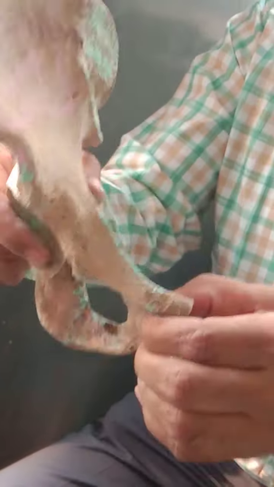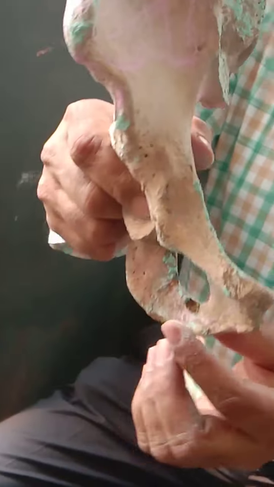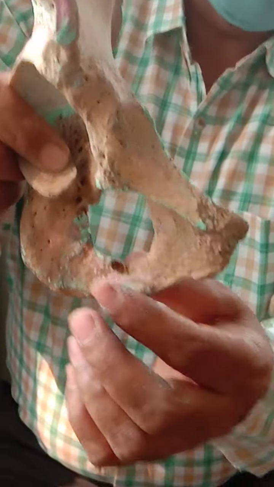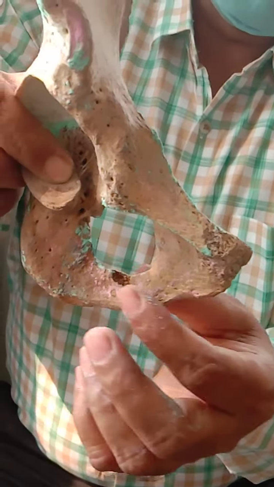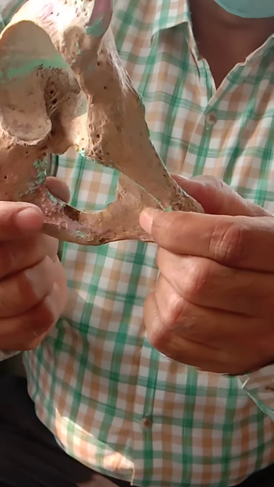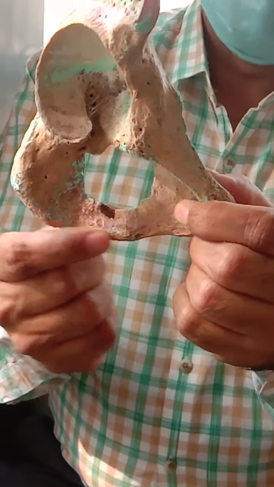The inferior ramus of pubis is joined with the ramus of ischium and forms the conjoint ischiopubic ramus.